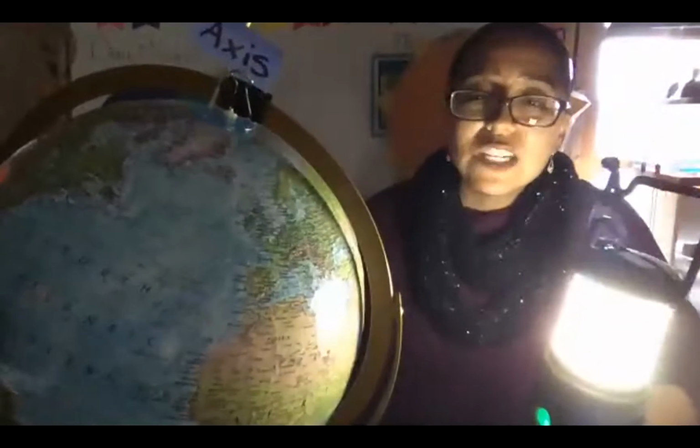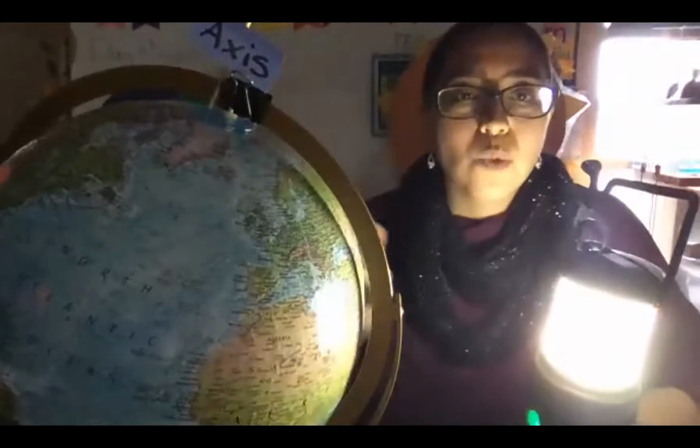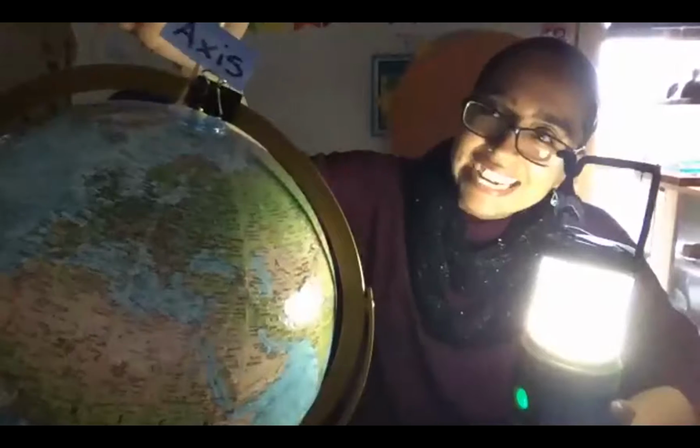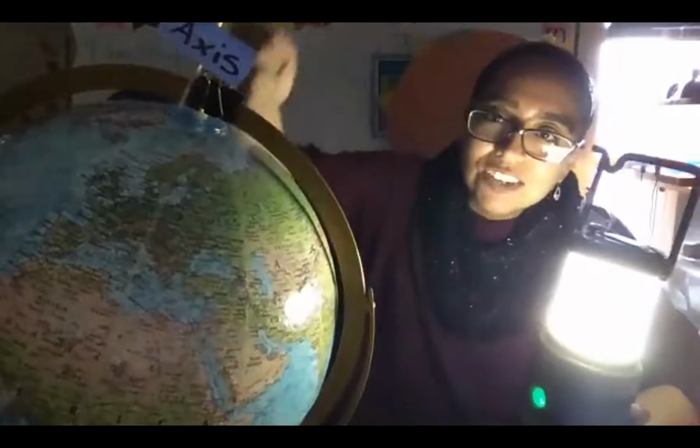So we said that the earth rotates. Rotates means to spin. Can you guys see how the earth is spinning? It is spinning around what's called an axis. It's an imaginary line that goes straight through the middle of our planet Earth. And it's that line through which the earth will spin or rotate.